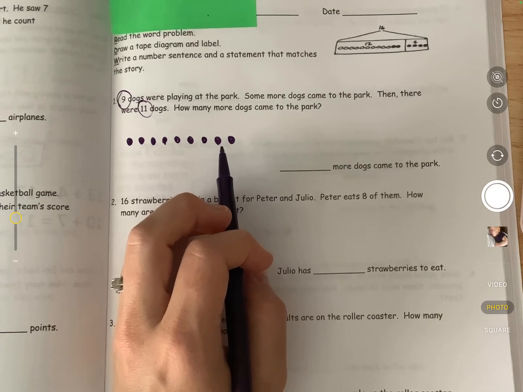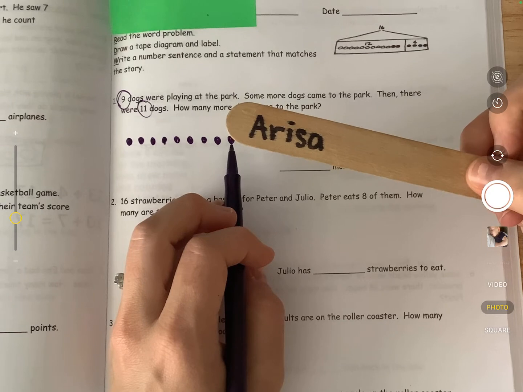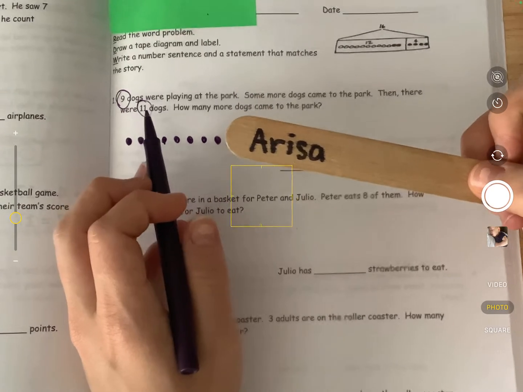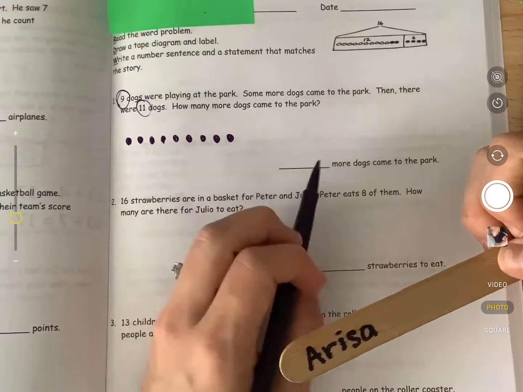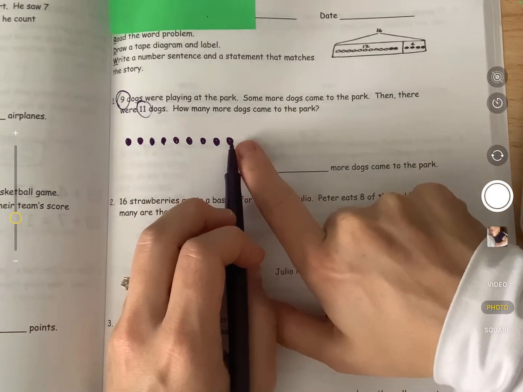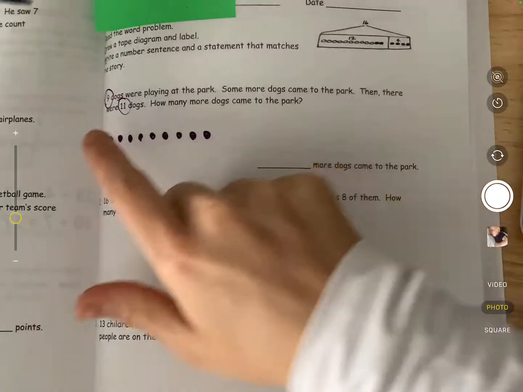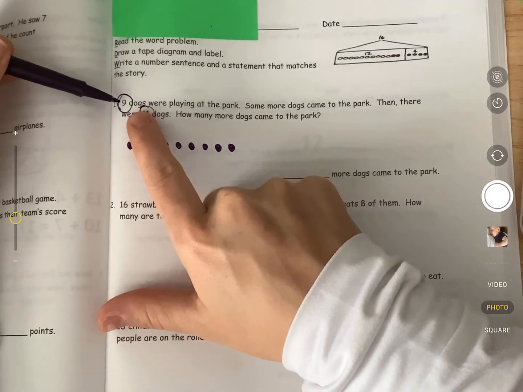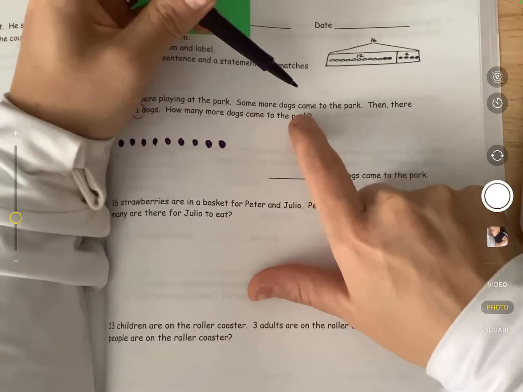Let's see, I'm pulling another stick. Arissa, how many dogs again were at the park all together? 11 dogs, good. So I'm going to stop drawing when I get to 11. But here's the thing. I don't want to keep drawing these dots because I want to be able to tell the difference between the 9 dogs that were playing at the park and the other dogs that came to the park that we don't know how many.